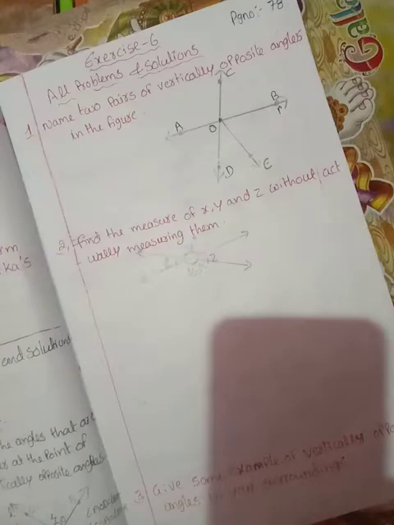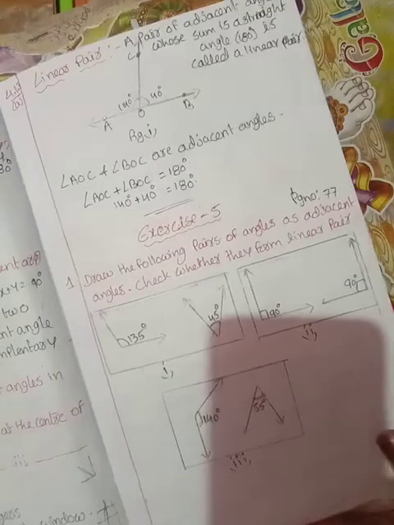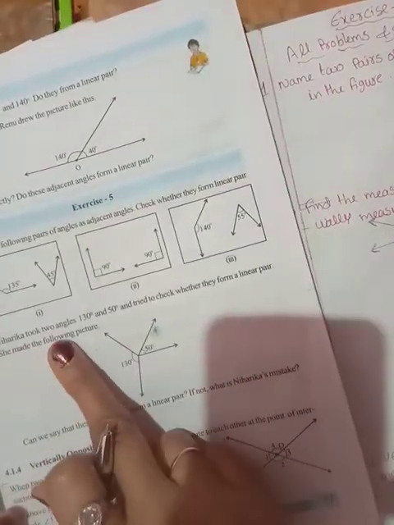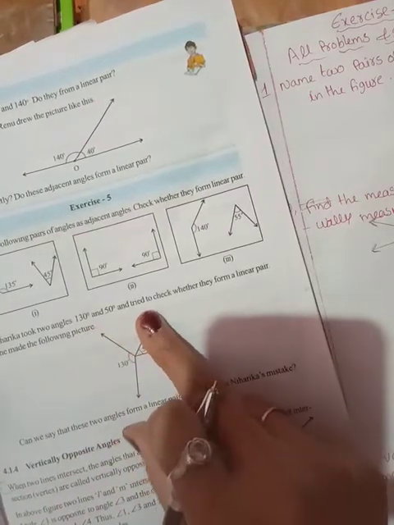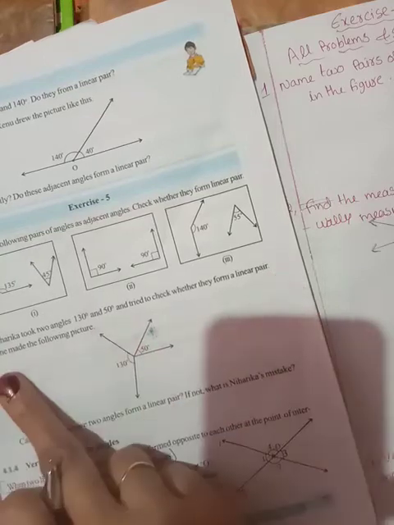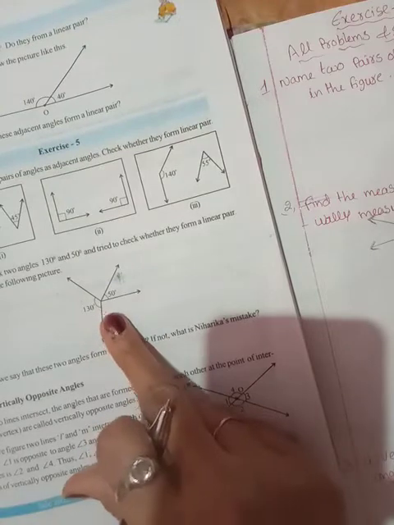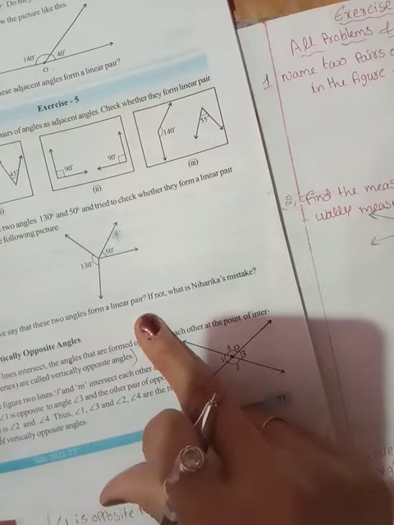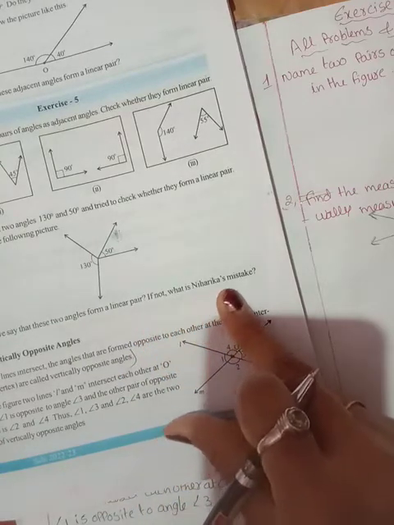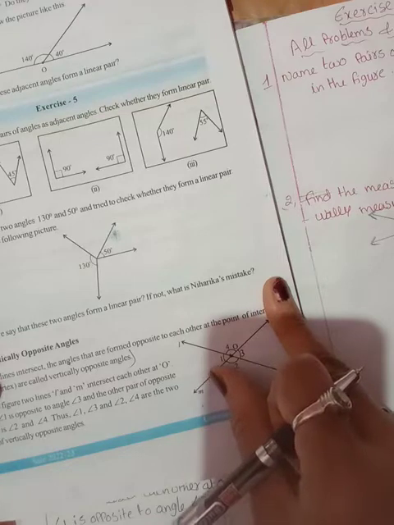Exercise, second one. Give me the textbook. The solutions are there on the back side of the page. Shall I go to the next one, the second one? What is the second one? Niharika took two angles, 130 degrees and 50 degrees, and tried to check whether they form a linear pair. She made the following figure. Observe the figure neatly. Can we say that these two angles form a linear pair? No. If not, what is Niharika's mistake?